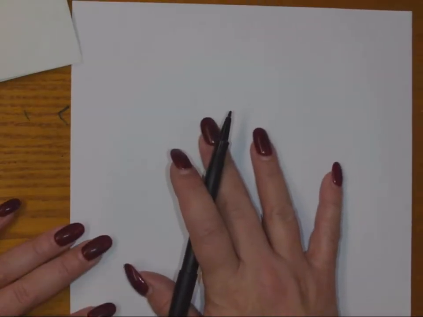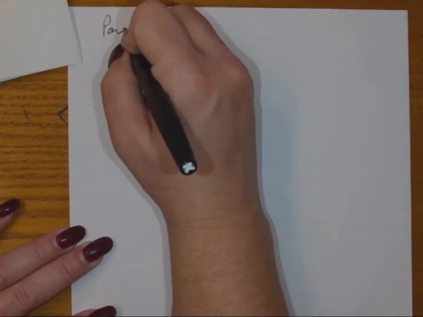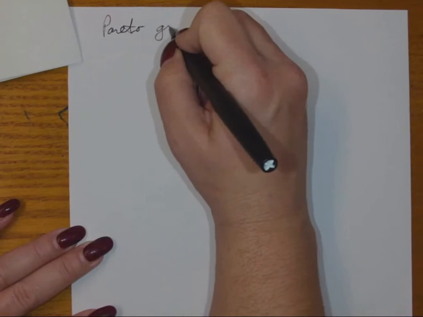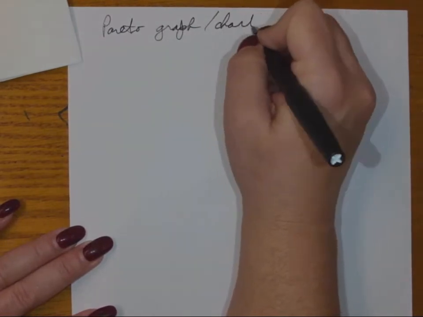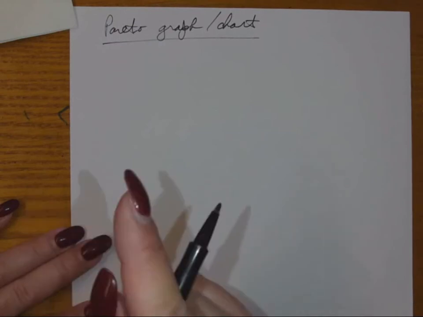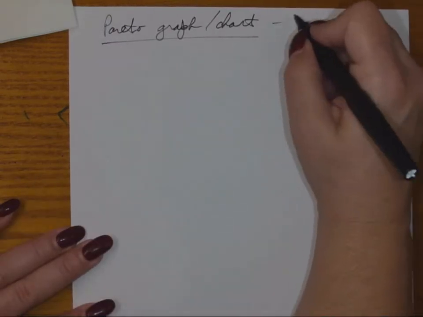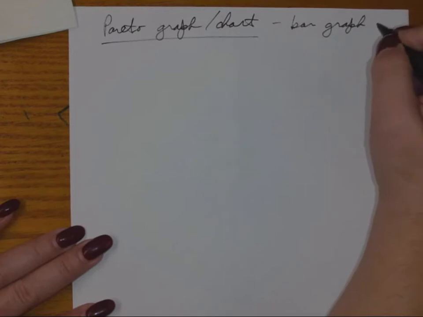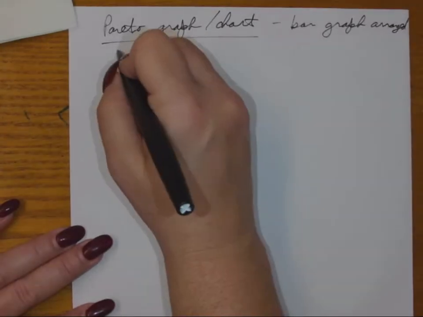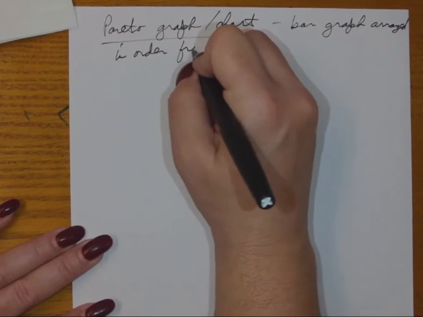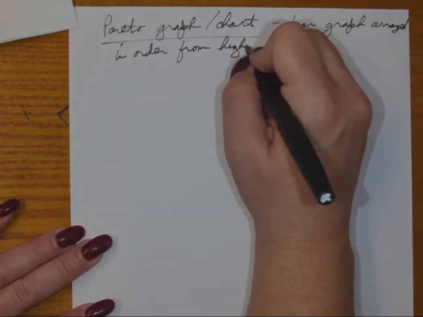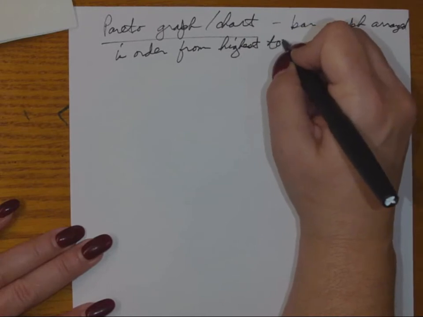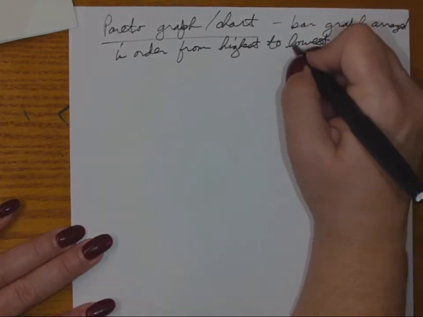Okay, let's talk about that. The ones you haven't seen, there's something called a Pareto graph, or a Pareto chart. Okay, well, what the heck's that? Well, that's a bar graph, but it's arranged in order. From highest to lowest, or sometimes it's lowest to highest, but for the Pareto, you're going to start at the highest and go lowest, okay?